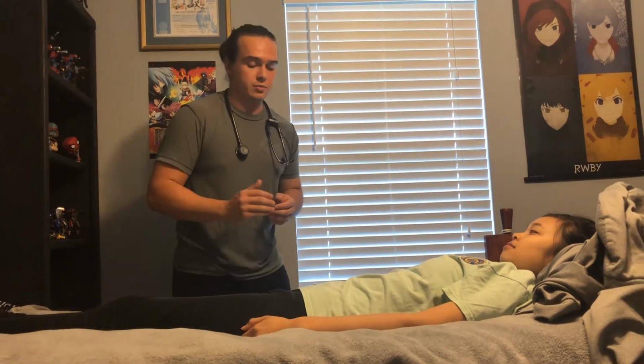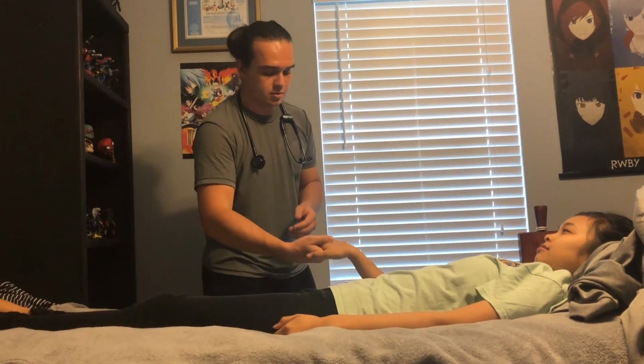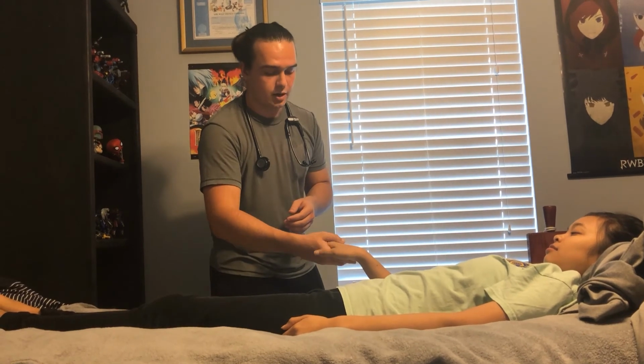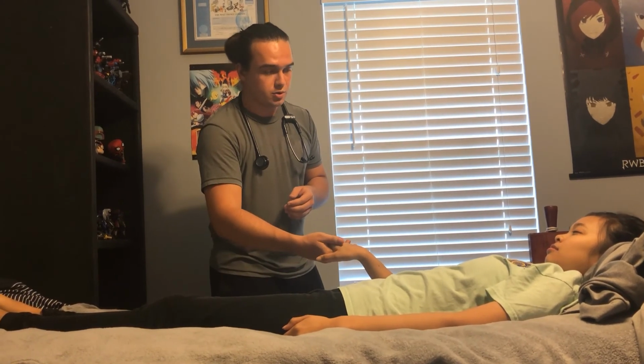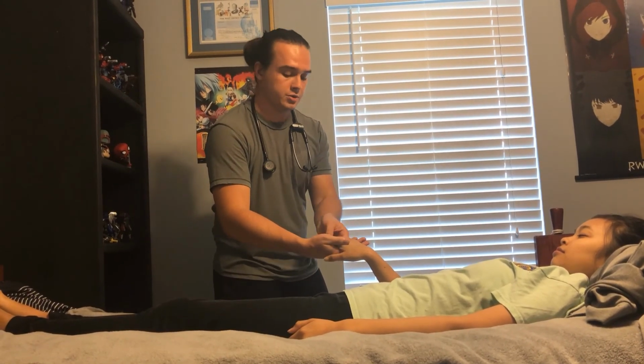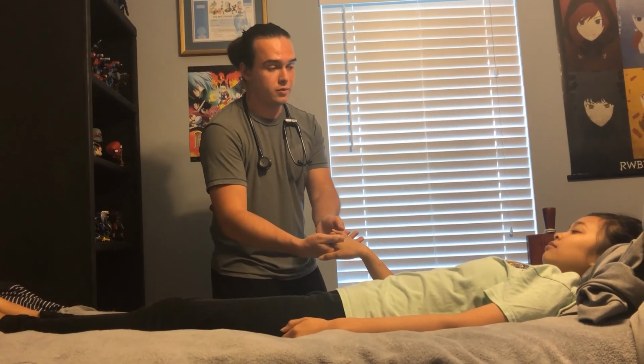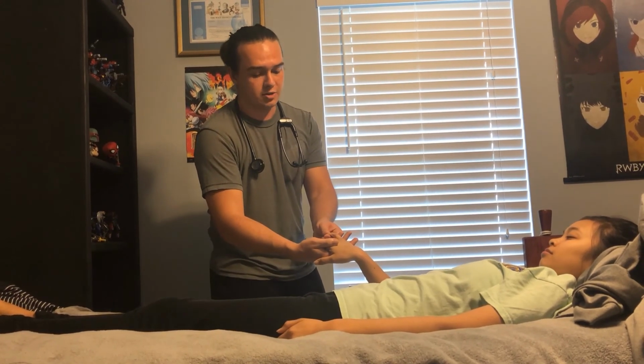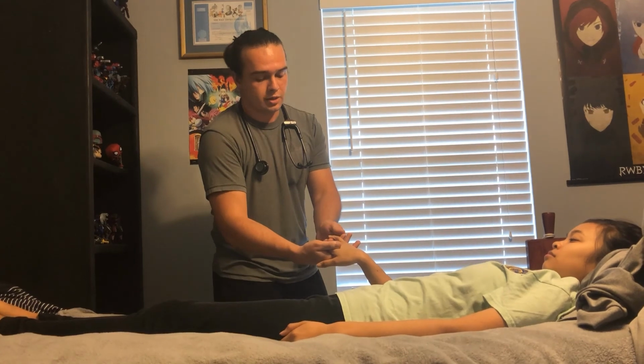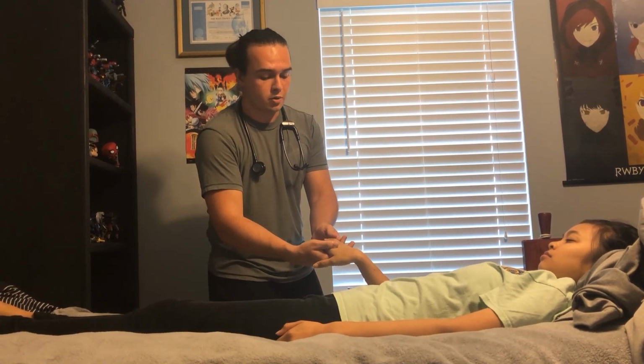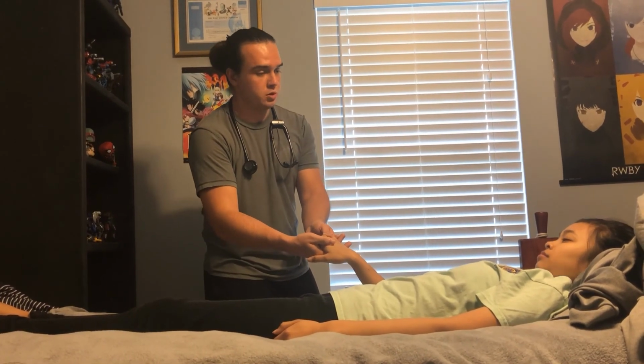And lastly, I'm going to examine your nail bed, so can I get your hand? Alright, your hands are a cold temperature. Your nails are convex. I'm going to test your capillary refill time by pressing down on the nail bed and letting go. Your capillary refill time was less than 3 seconds, which is good and healthy.